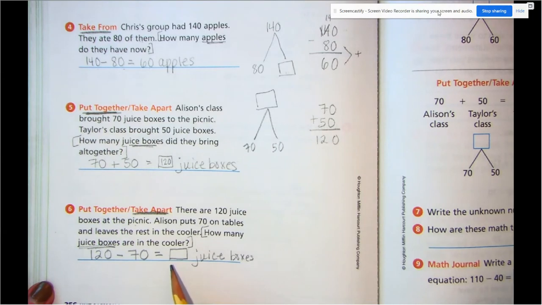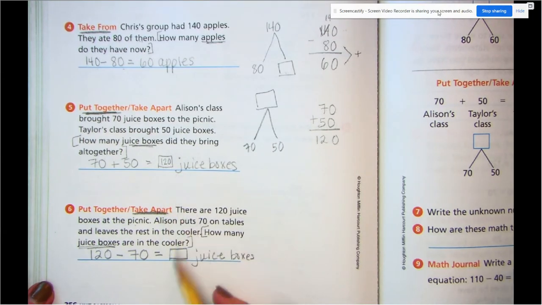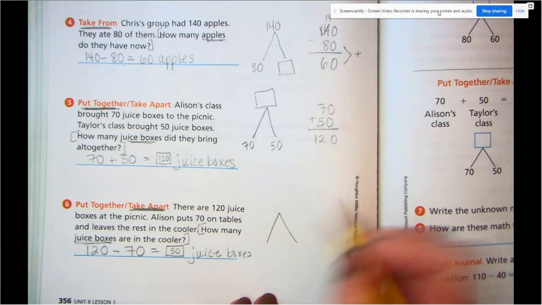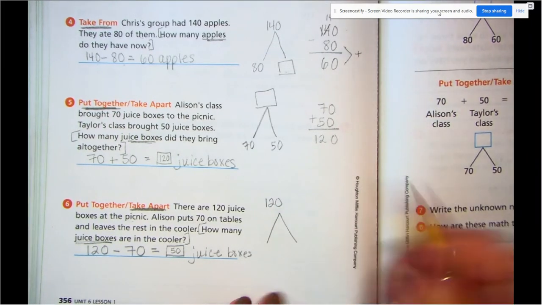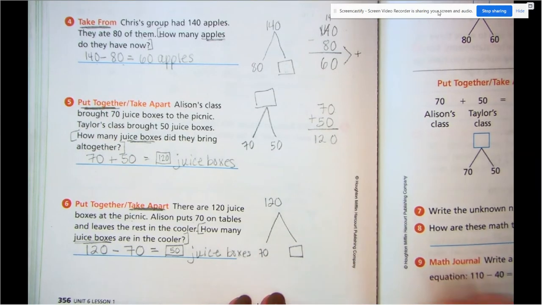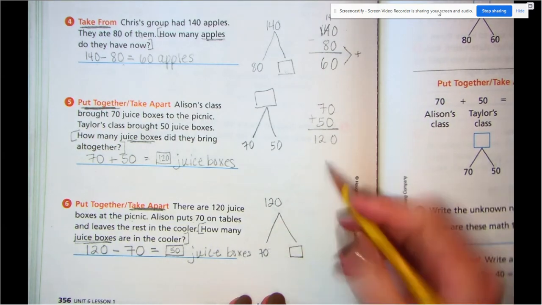Okay, you already know the answer because it's the opposite of the one above. So we already know that there are 50 left in the cooler. But we want to show that we know that. We have our sum or our total. We have one of our addends. And we're trying to find the other one. So we're taking this apart.